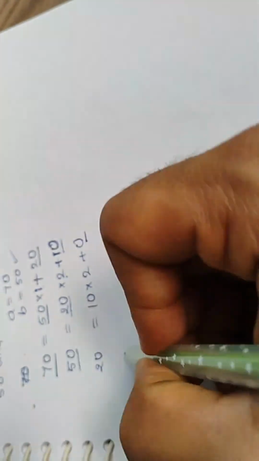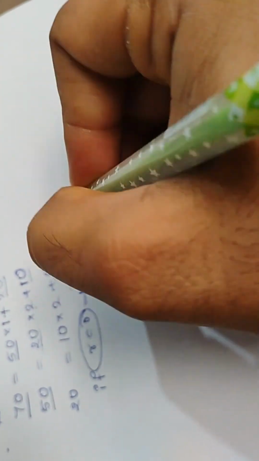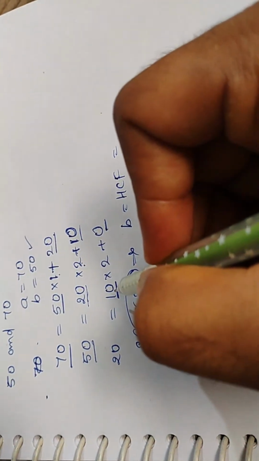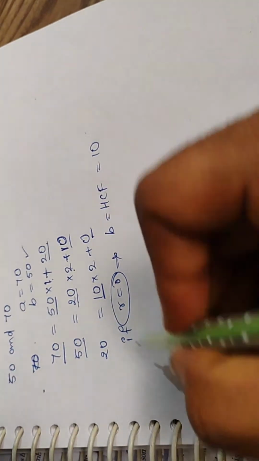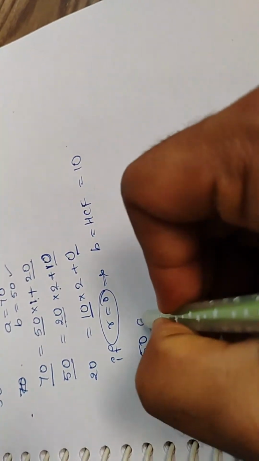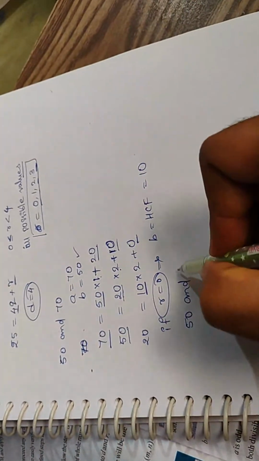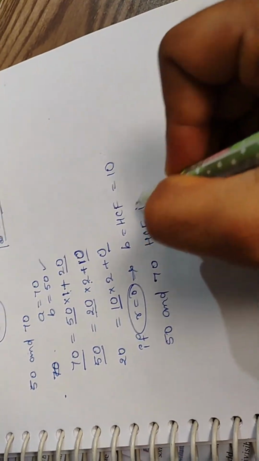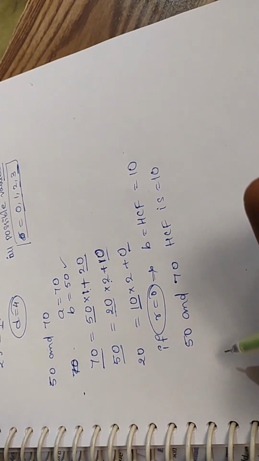If the remainder is 0, then b is equal to your HCF. Here, what is the HCF b? That is 10. b is equal to 10. Then the HCF of 50 and 70 is 10.